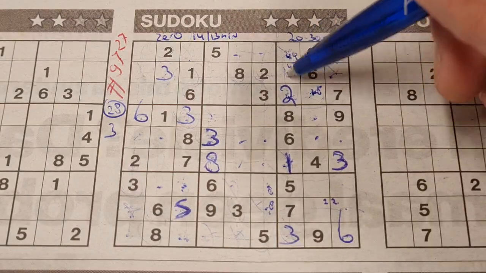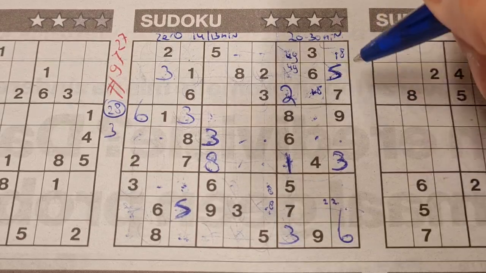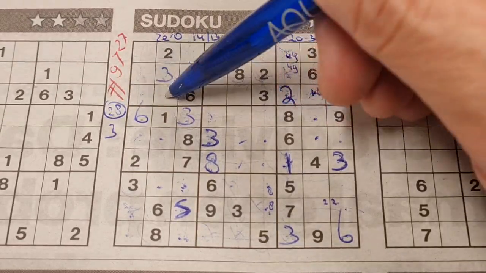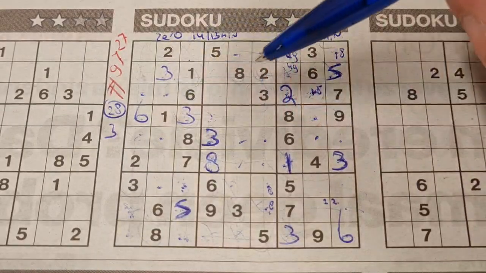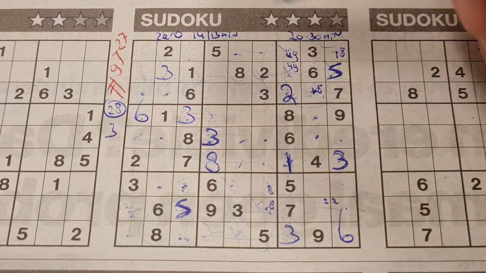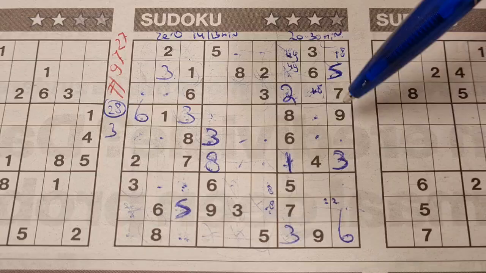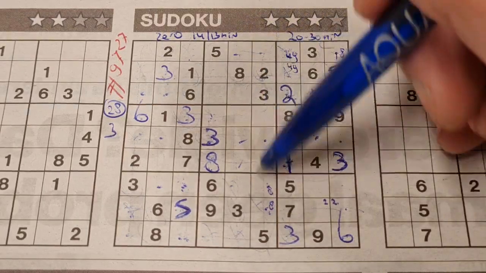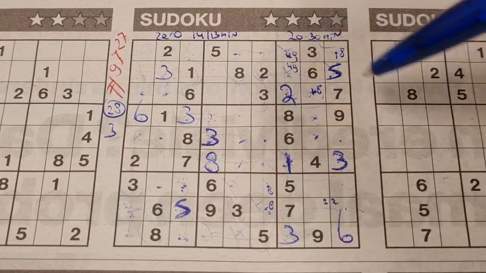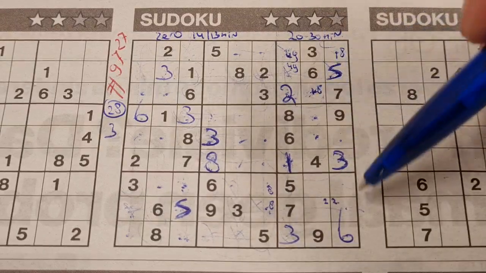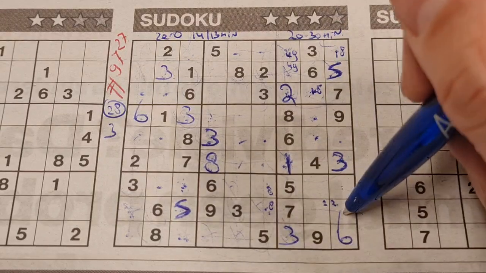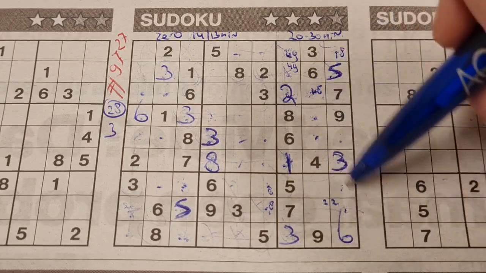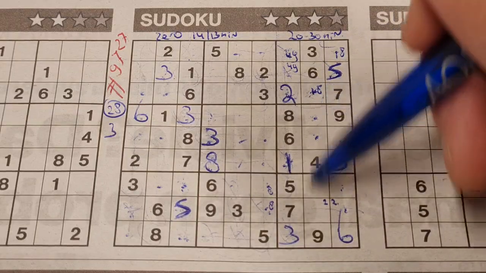The 2, the 3, the 4, 5 is missing here. Alright. Need a 5 here. Need a 5 there. And I need... Yeah, 5, 5. Okay. Need a 4 here. Need a 1, 4, and need an 8 here.